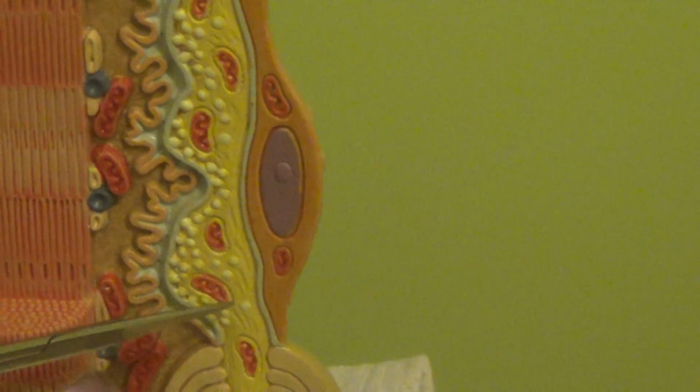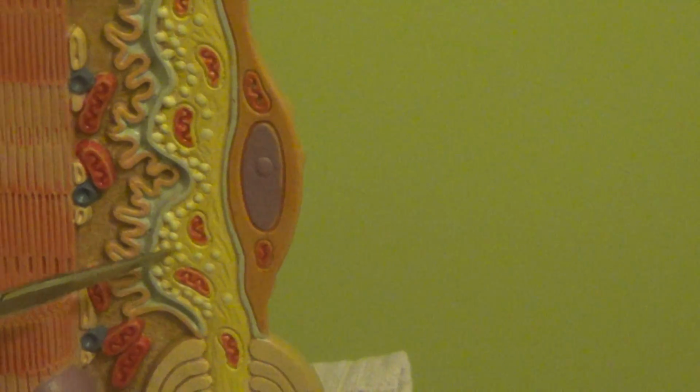Now as we move up a little bit, we'll move in. This is that axon, and you can see an enlarged area here. This is a presynaptic knob. These little white things in here are vesicles that have neurotransmitters in them.